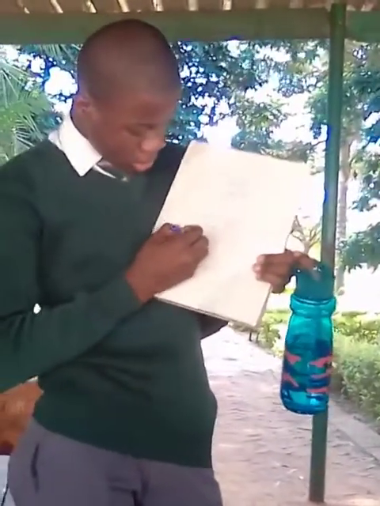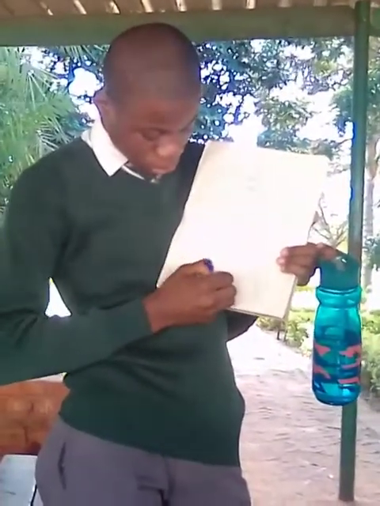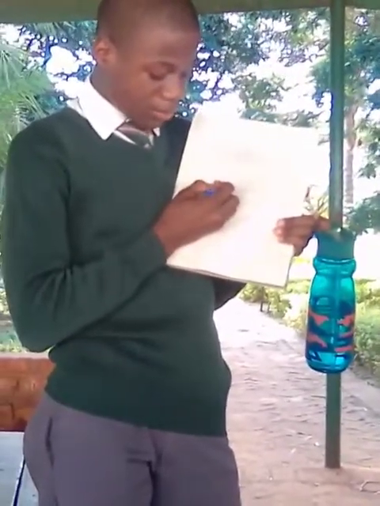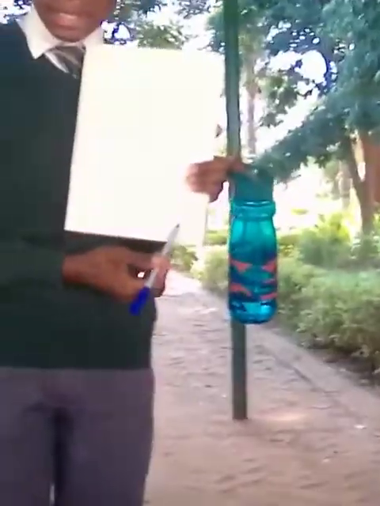So I'll draw it like this. This is our x-axis. This is how you draw a scale. This is your y-axis. You have to label the axes.